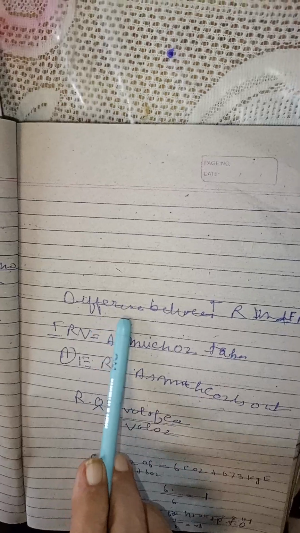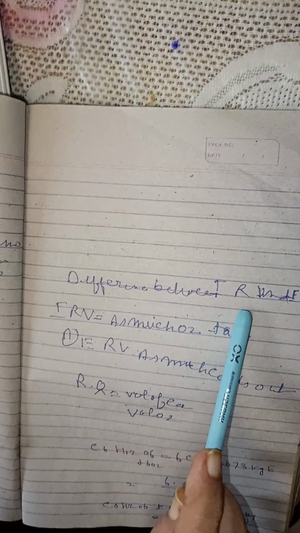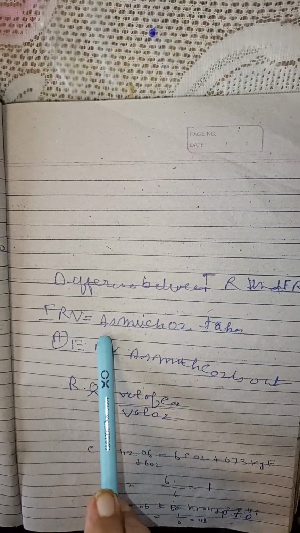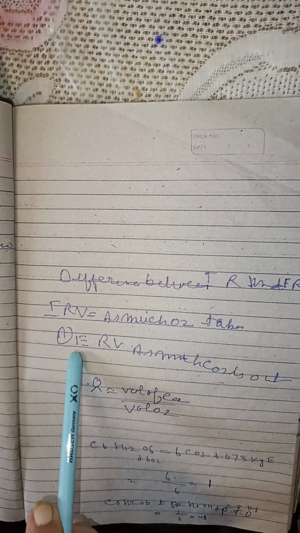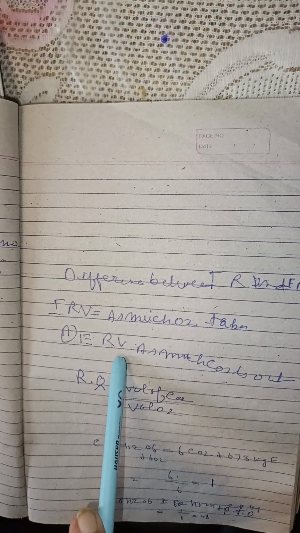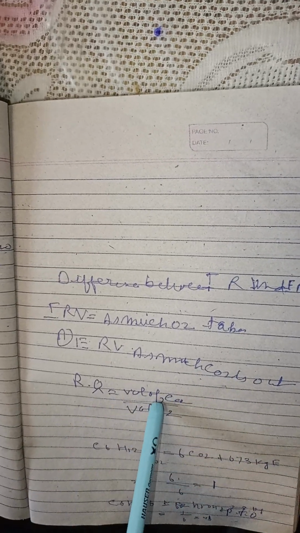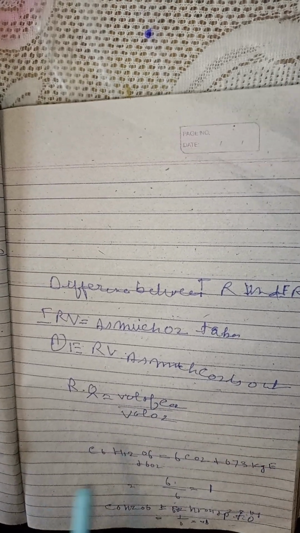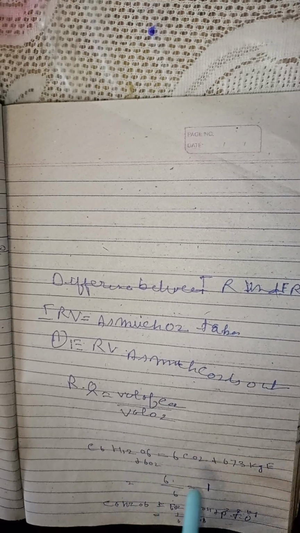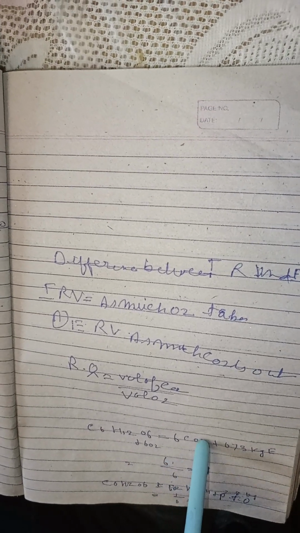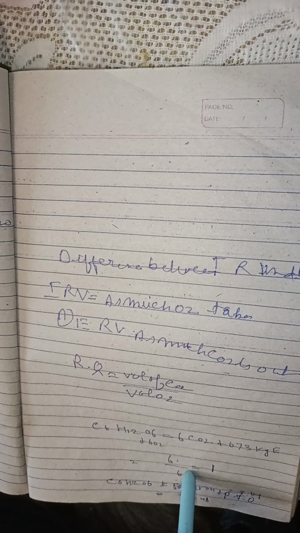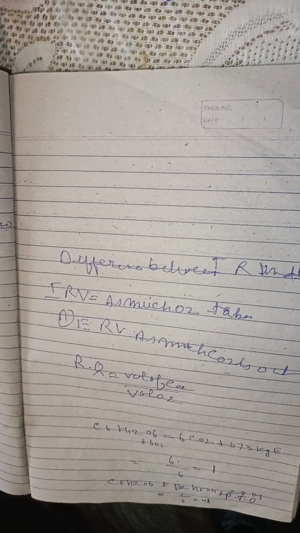Different volumes: ITR and TRA. TRV is equal to as much O2 taken, and ERV as much dissolved. RQ is equal to volume of CO2 upon volume of O2. In the presence of glucose, volume of 6 of O2 taken and 6 CO2 given out, it is equal to 1.